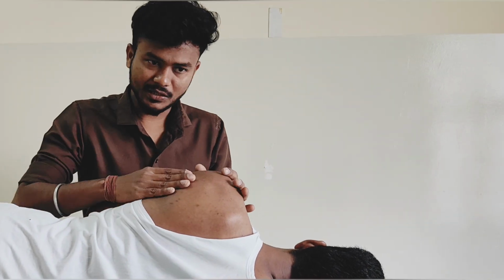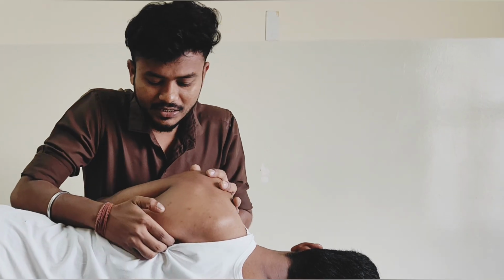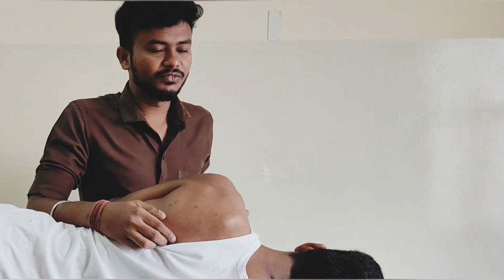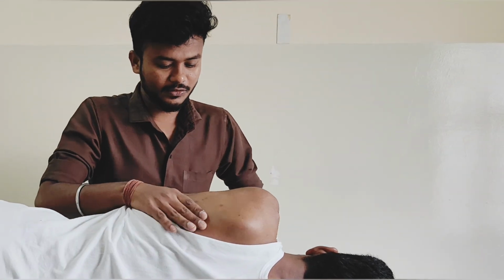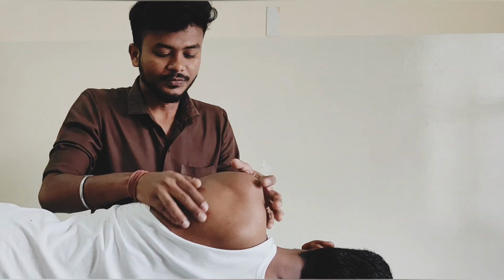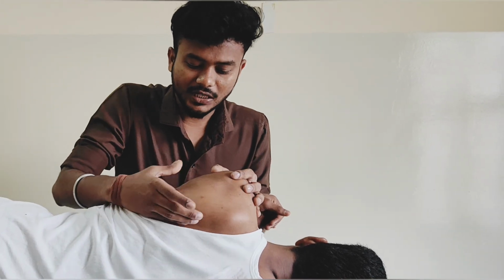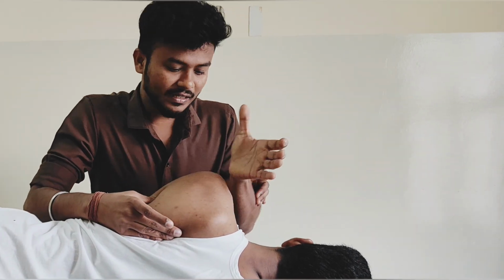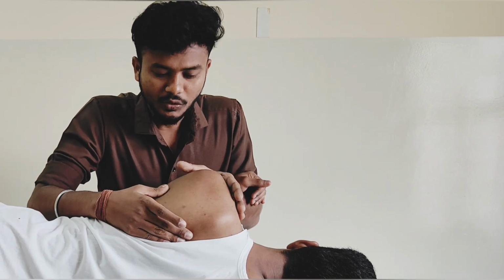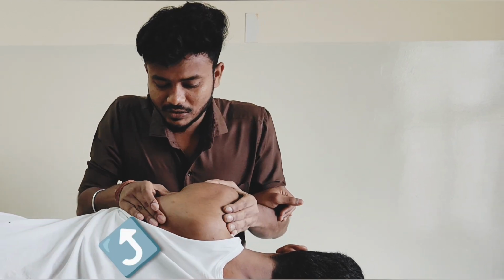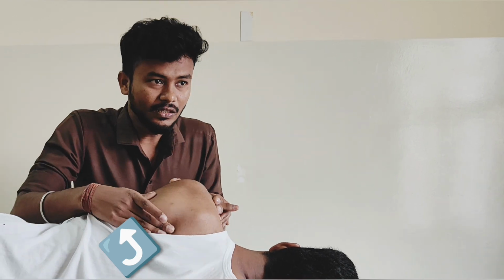For lateral rotation, the patient position will be the same. Here we have to hold the inferior angle of the scapula. I am holding the inferior angle, and superiorly I am stabilizing the scapula. Now we are going to do lateral rotation. Like this, we have to do lateral rotation. This is the way to do lateral rotation.